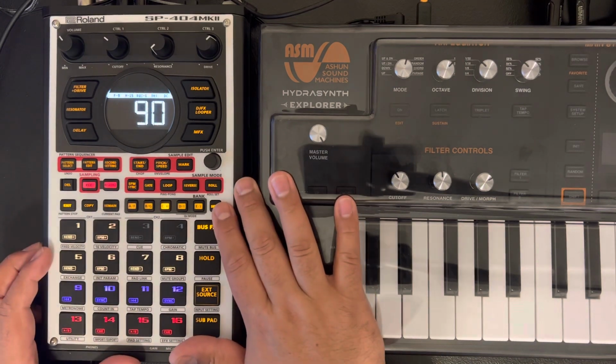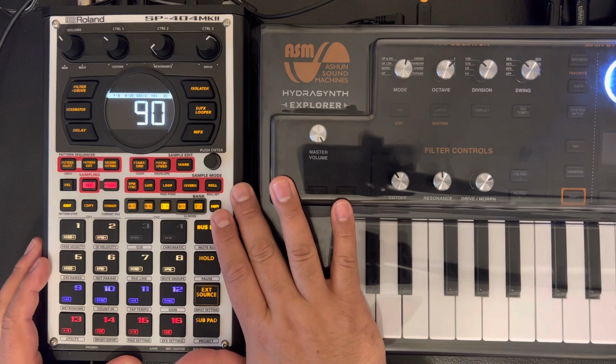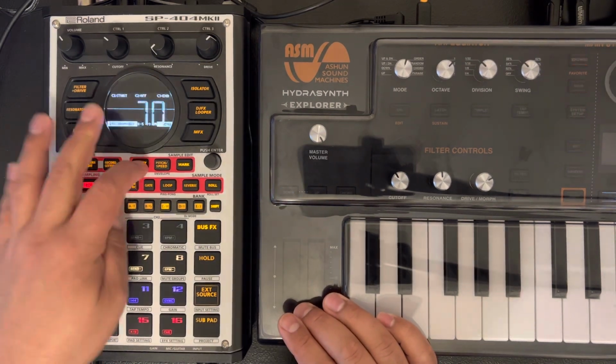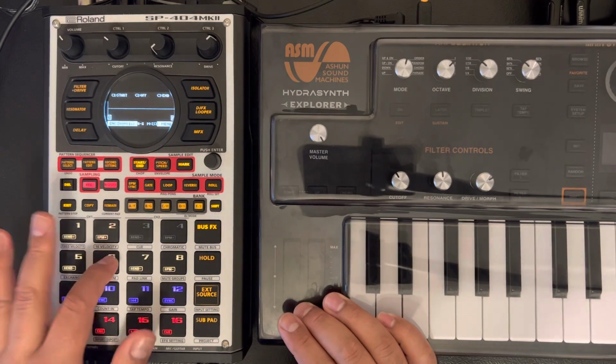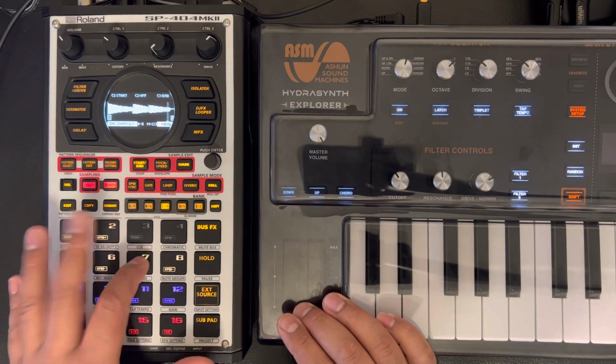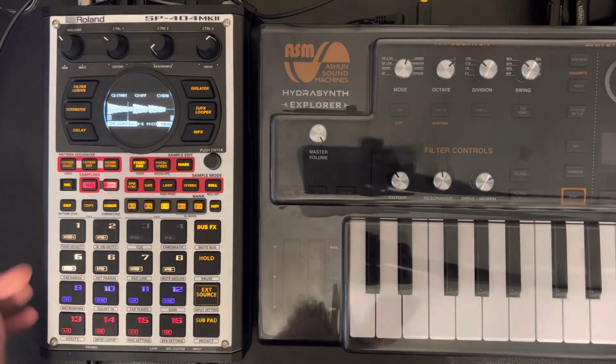It's pretty simple. But I like to leave the velocity on and play it, and I'll show you why in just a second. So I recorded in a bass line for this song. I'll let you look at it. So that's how I play it, right?